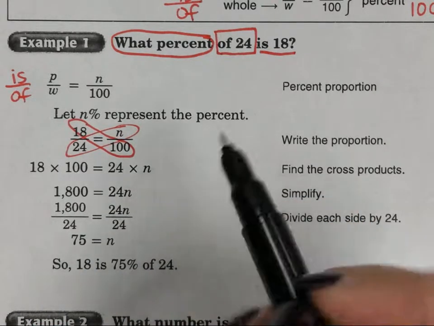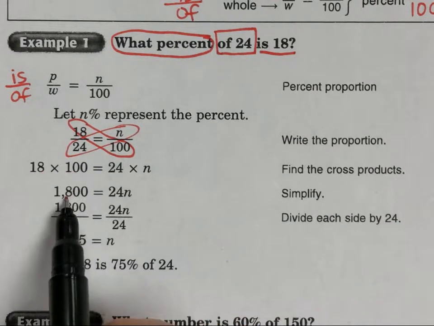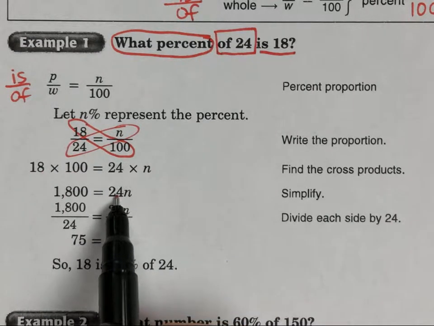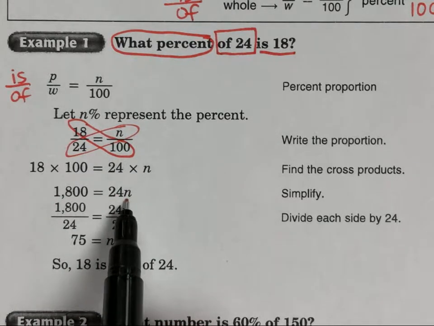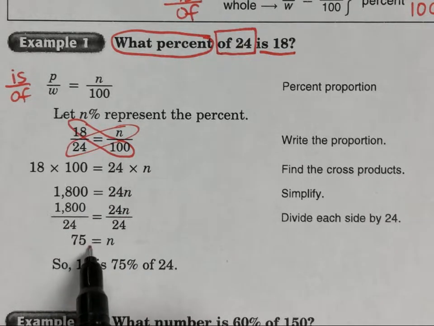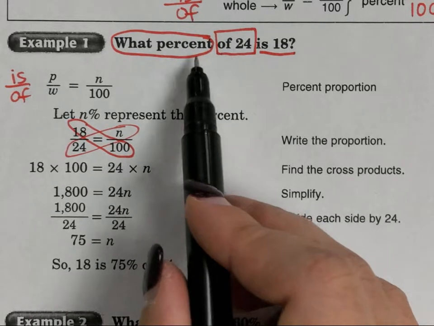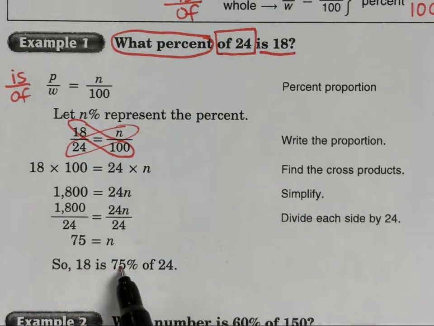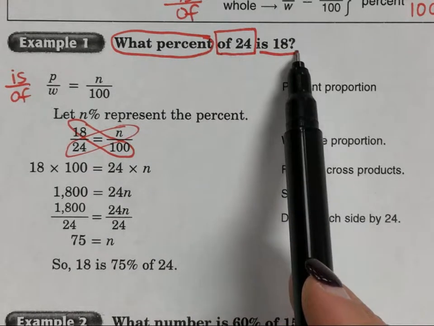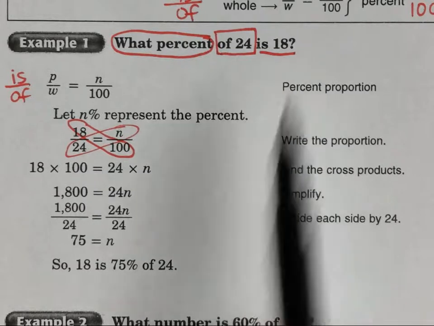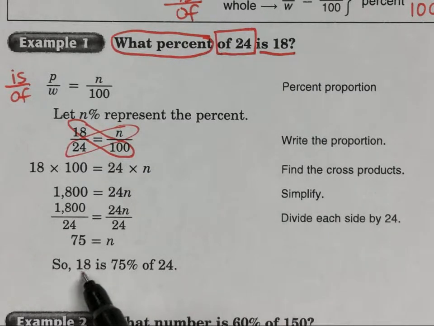Once you do that, 18 times 100, you get 1,800 equals 24N. Now you have a one-step equation here. So to solve for N, you've got to do the opposite, which is divide. So divide by 24 on both sides. N is equal to 75. So what that means is you're plugging that back into your sentence. So 75, that means that 75% of 24 is 18. Or they worded it a little bit different: 18 is 75% of 24. Same thing.